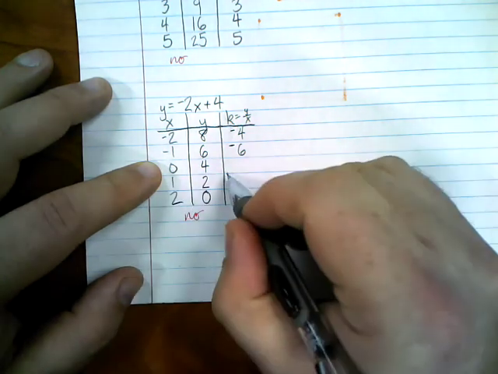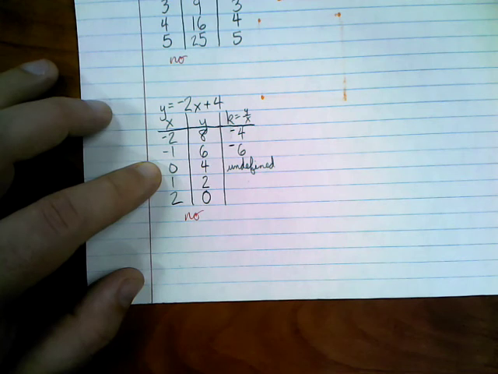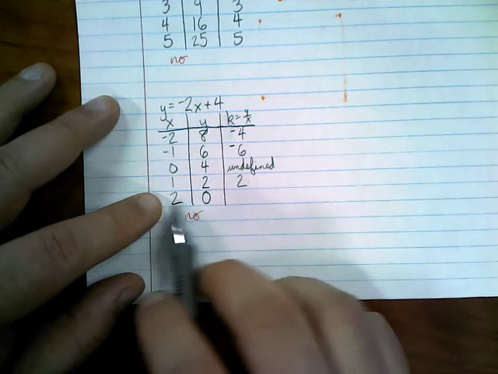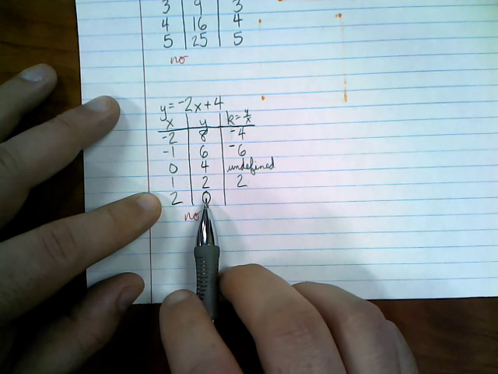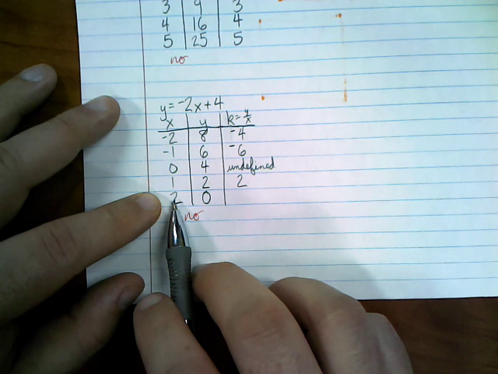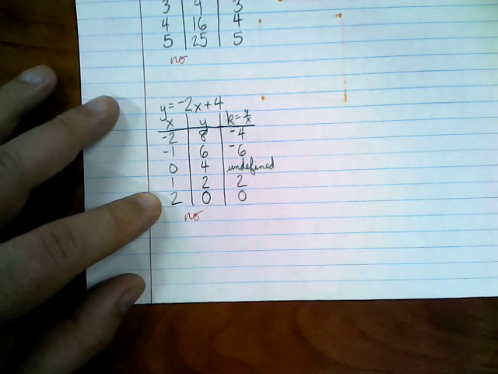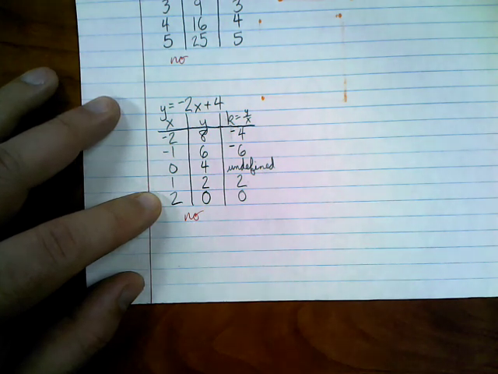So 4 divided by 0, we cannot divide by 0. This is undefined. Cannot divide by 0. 2 divided by 1 is nice and easy. That's 2. And then here's the one that messes up students from time to time, 0 divided by 2. So if you have $0, and then that gets cut in half, well, it's half of 0. What's half of nothing? Well, nothing. Still 0. So looking at it this way, we can see, no, it's not a direct variation. And that, ladies and gentlemen, concludes our lesson.